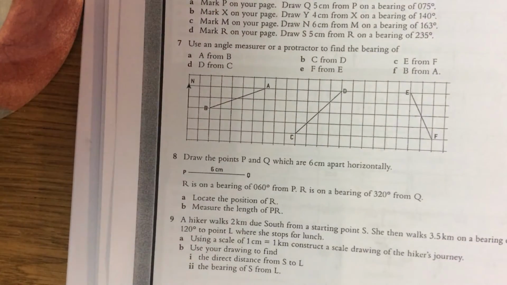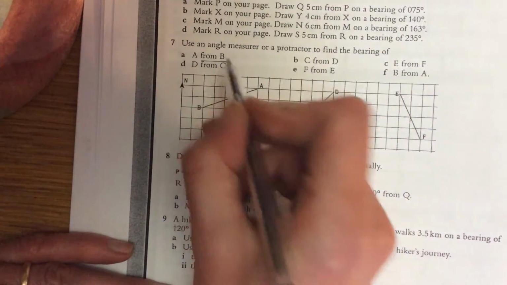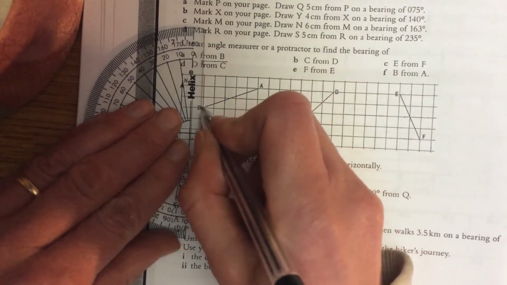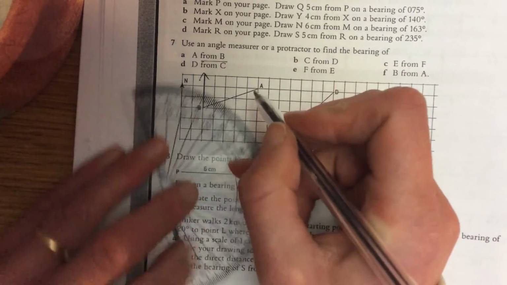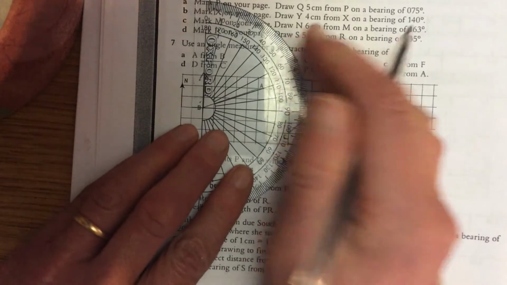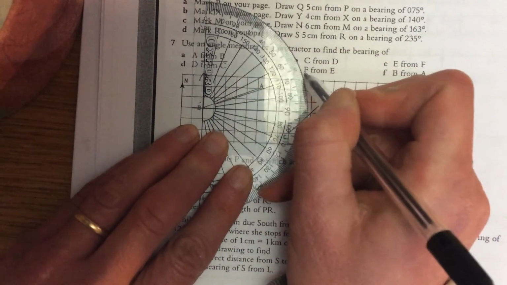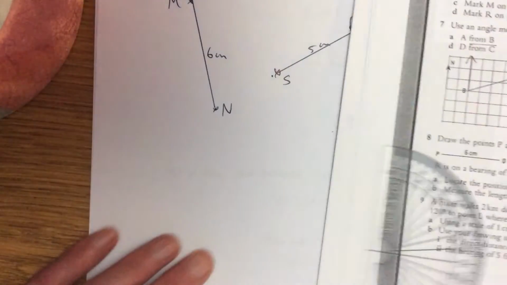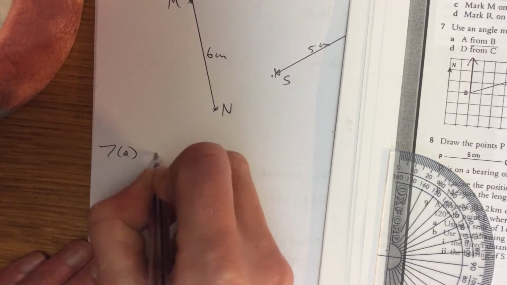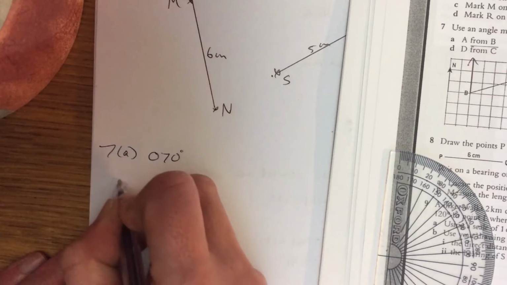Question 7 now, back to the sheet. I want to measure from B. So your north sign's in at B, and I'm going to A. So you put your protractor on at B, and you can see 0's on the outside scale, so it is 70 degrees. So 7A is 70, but you must write 070 degrees.